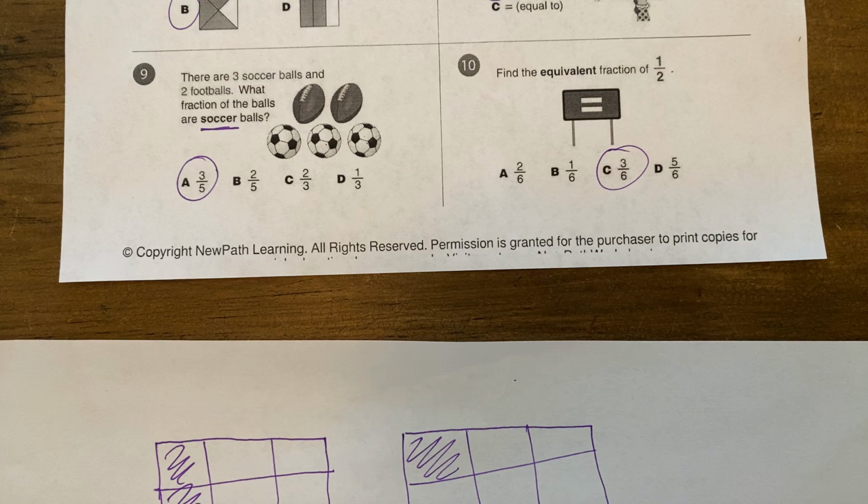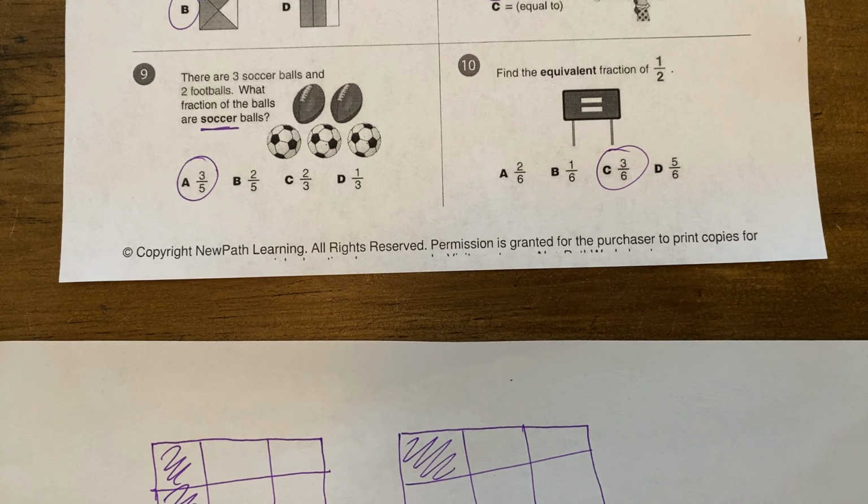Tomorrow, for our math paper, I will make sure that my old cell phone is charged and ready to be used as a calculator, and I'll show you a way we can figure it out with that. Okay, I'll see you tomorrow.